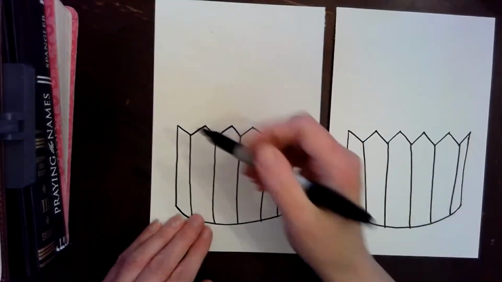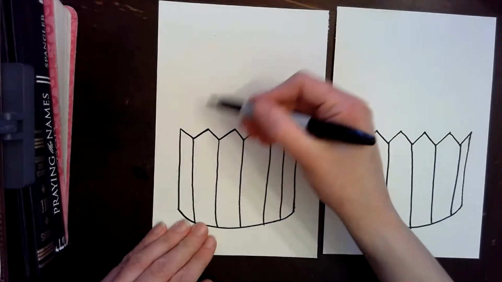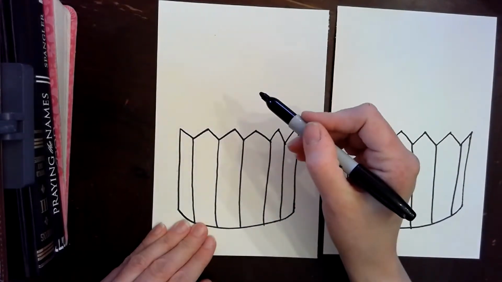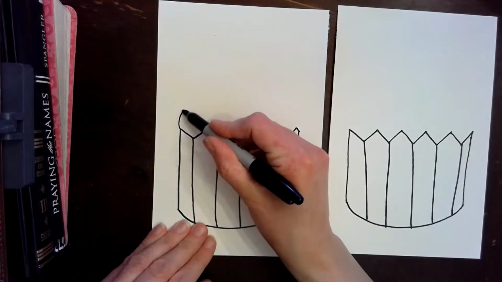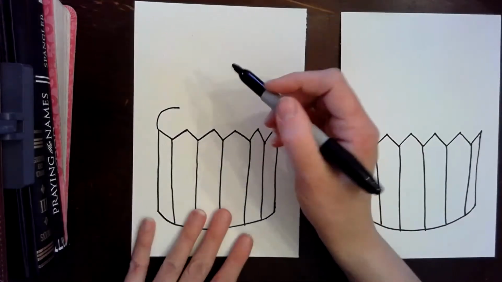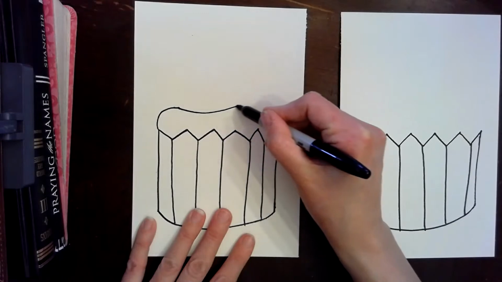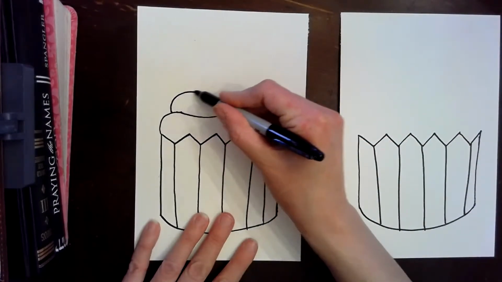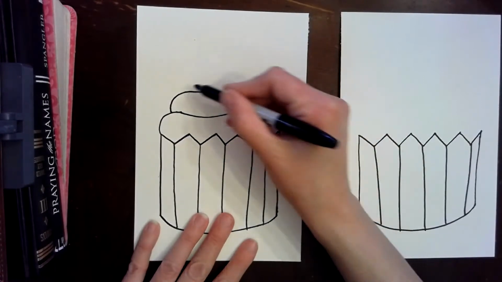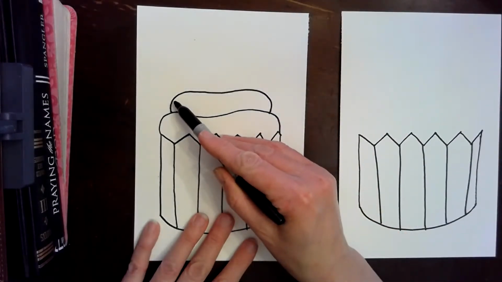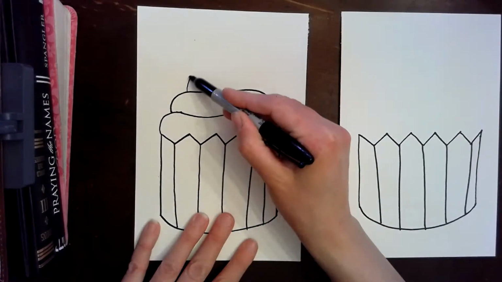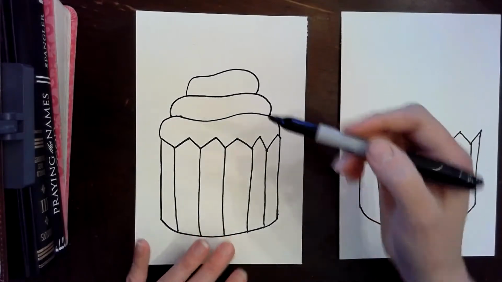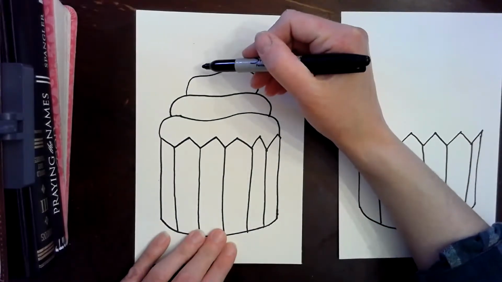So the way I build my frosting up is I'm going to use wavy lines, okay? I'm going to make it almost look like clouds sitting on top of one another. So I'm going to do 4 layers. So I make a wavy line and then I bring it in on the other side. 1, 2, and see how I'm making it just a little bit smaller? 3.